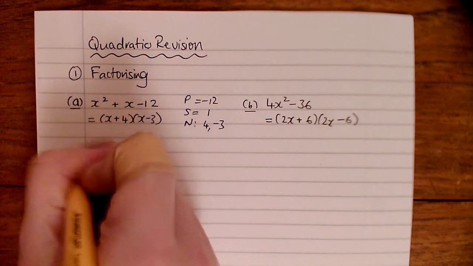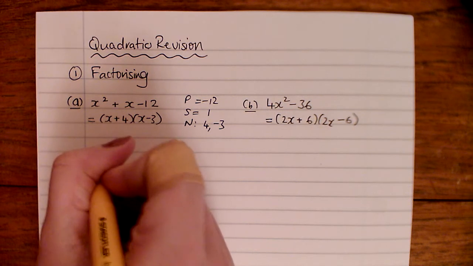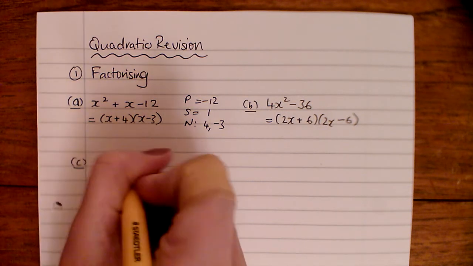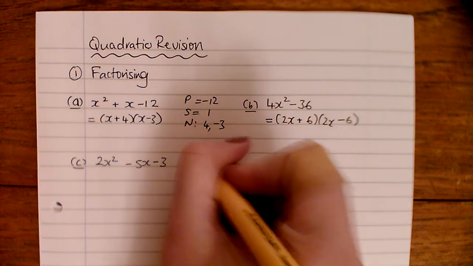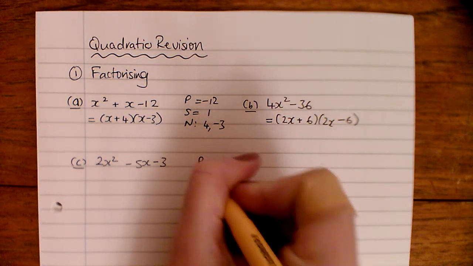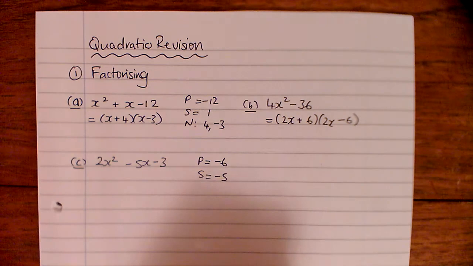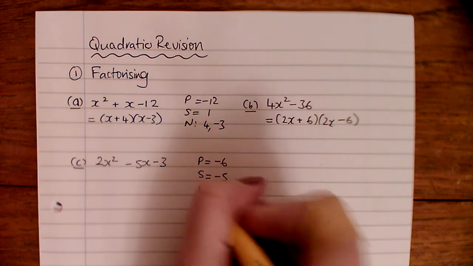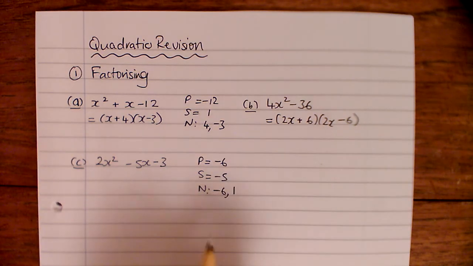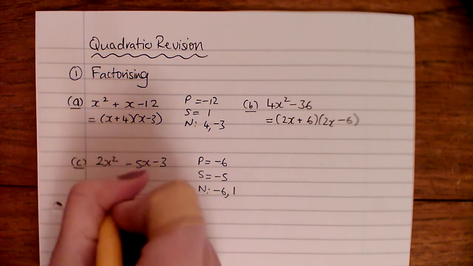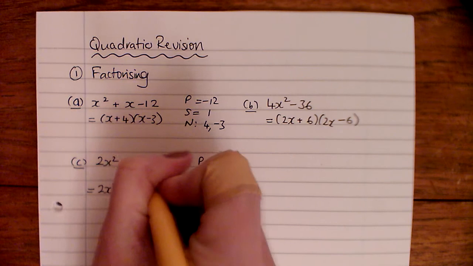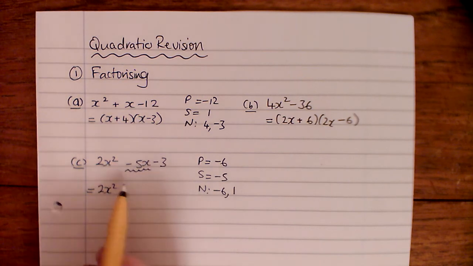For C then, 2x squared minus 5x minus 3. Our product is minus 6. Our sum is minus 5. Two numbers that multiply together to give you minus 6 and add to give you minus 5 are minus 6 and 1. So the way I do this, I rewrite the equation and replace the minus 5x with our two numbers.